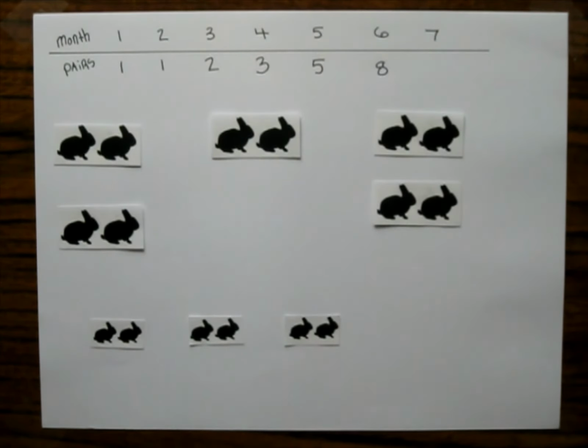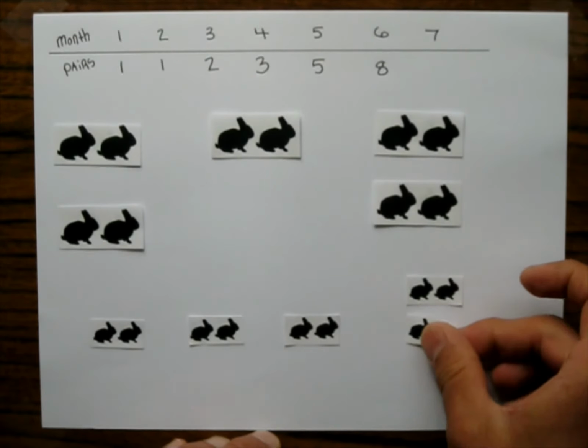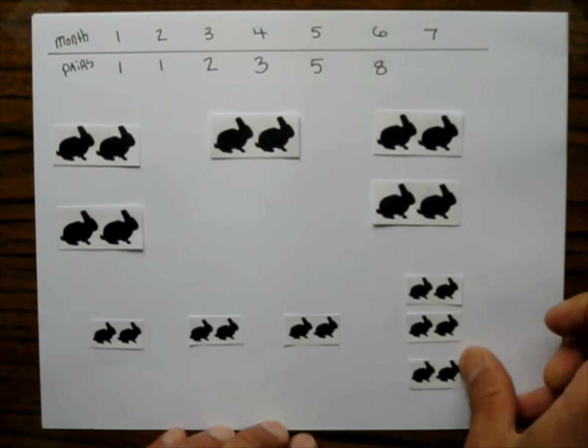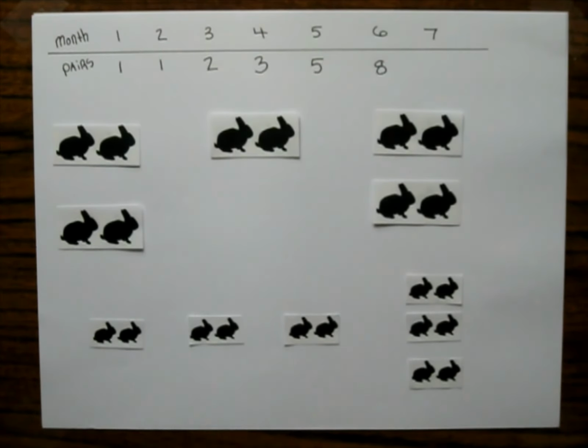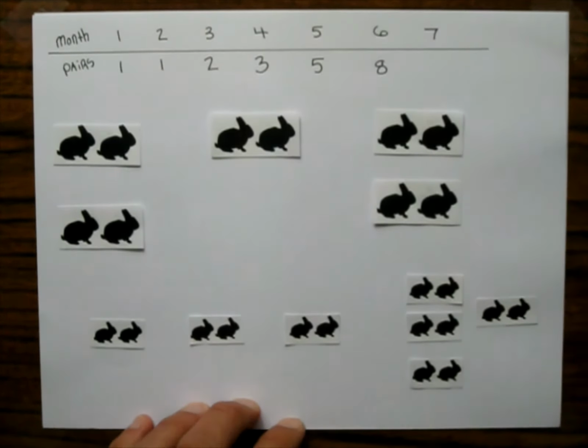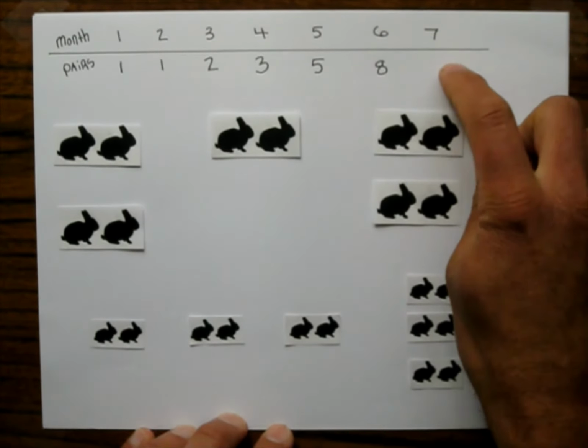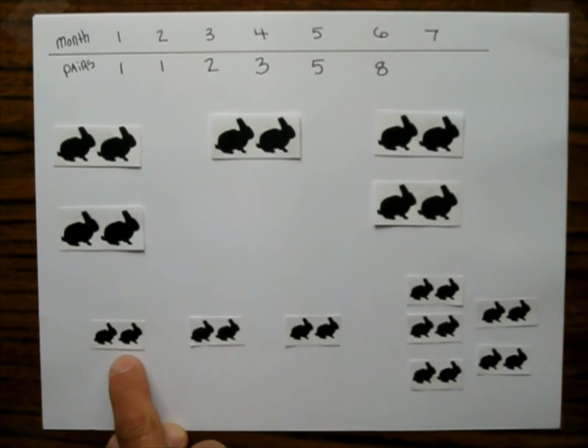Hopefully I have enough of these. 1, 2, 3, 4, 5, and then at the beginning of month 7, these guys all grow up to become adults now.